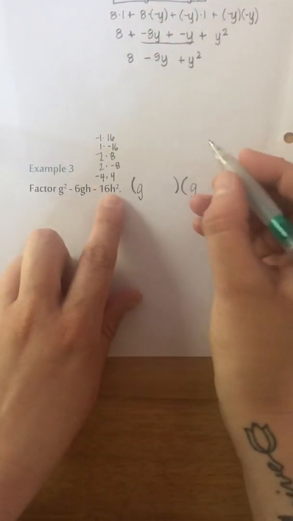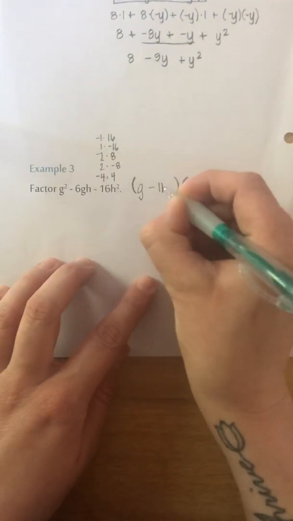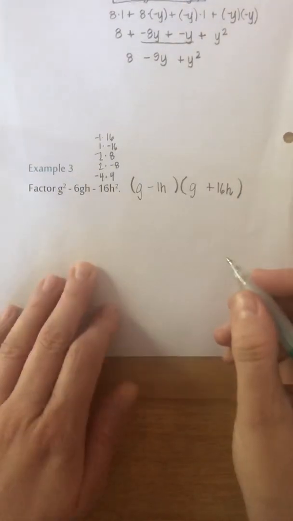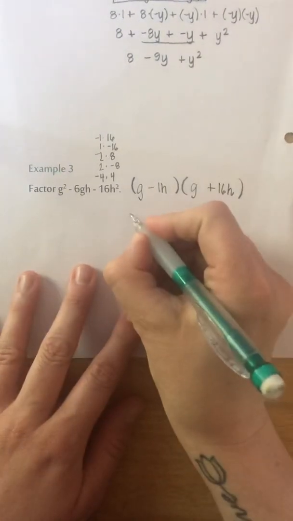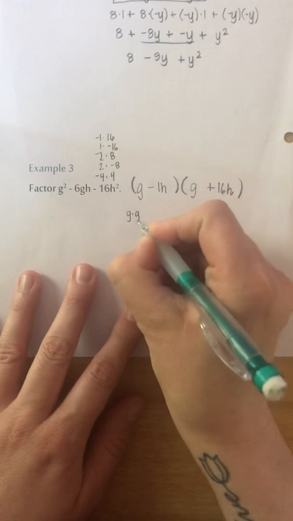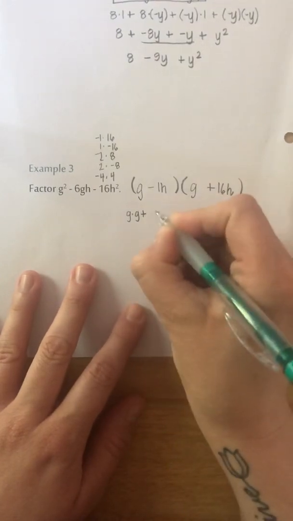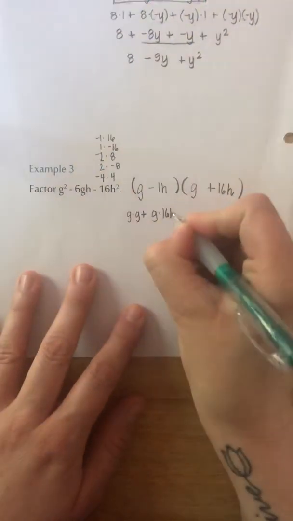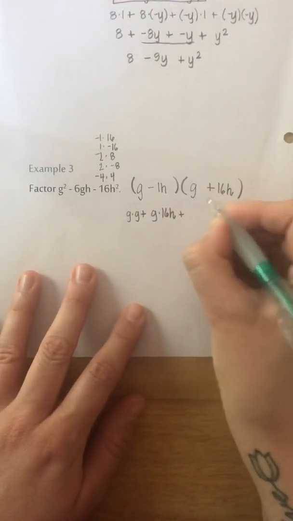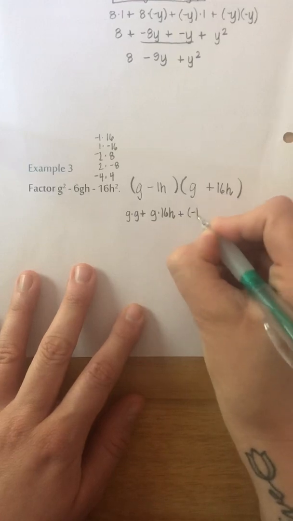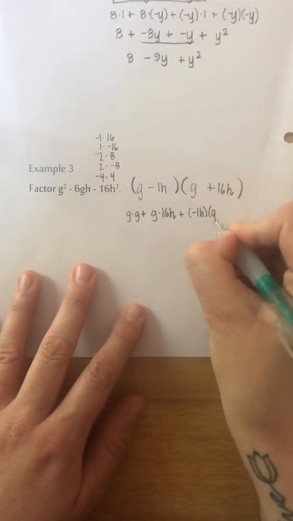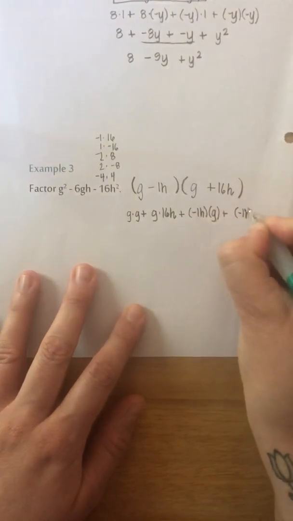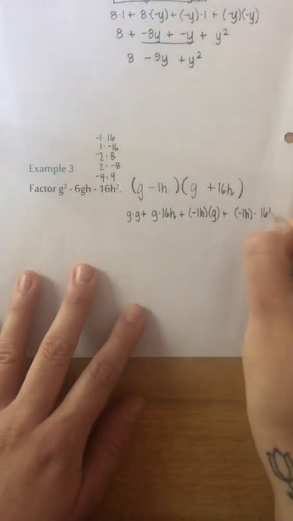Now, notice we have to have h's with it. So a negative 1h and a positive 16h. And let's see what happens when we FOIL it out together. So we're going to start off with G times G for first. Then for outer, we're going to have G times 16h. Then for inner, we're going to have a negative 1h times G. And then for last, we're going to have a negative 1h times 16h.